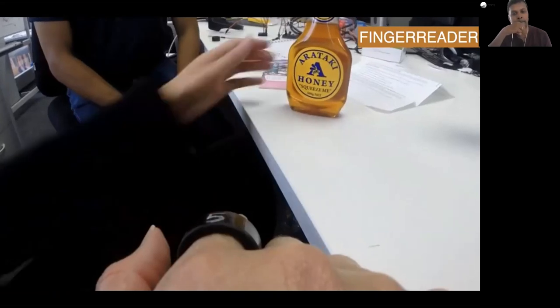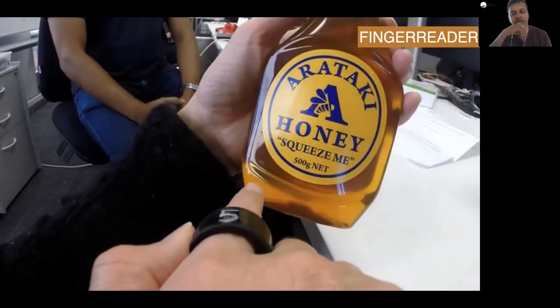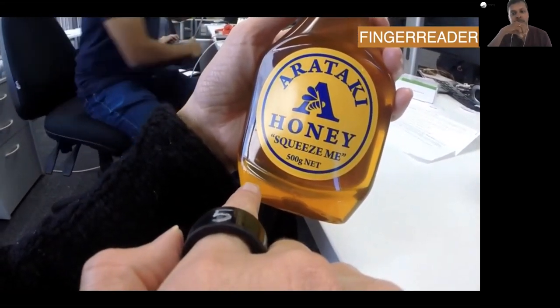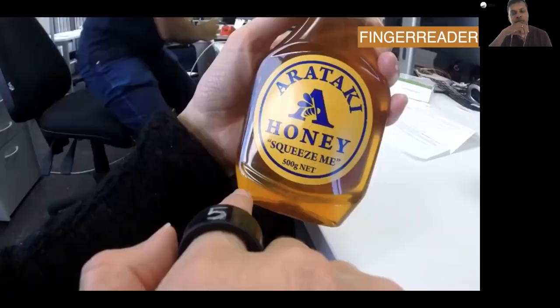You point at what you're interested in, the camera sees the entire scene and tries to identify the fingertip, crops the region around that, and recognizes the information for you. So this is one of the latest versions we have. Okay, so if I point at something, let's see if it can read this. It's come a long way, but they believe they can make it even better.